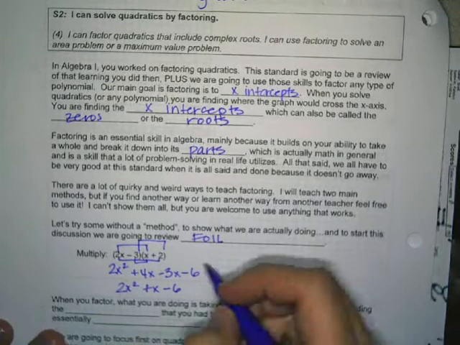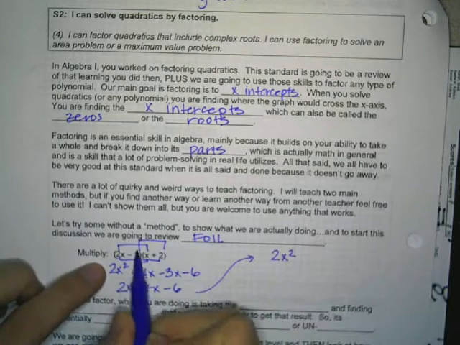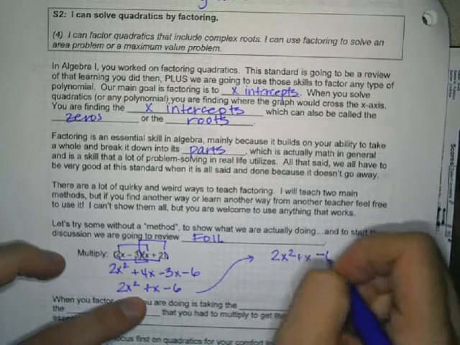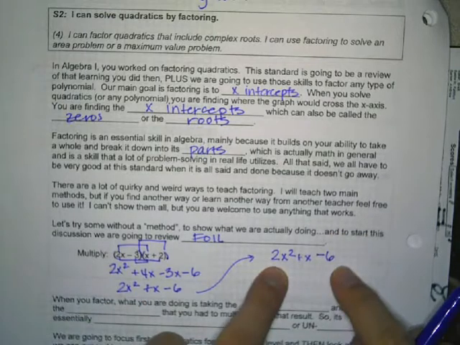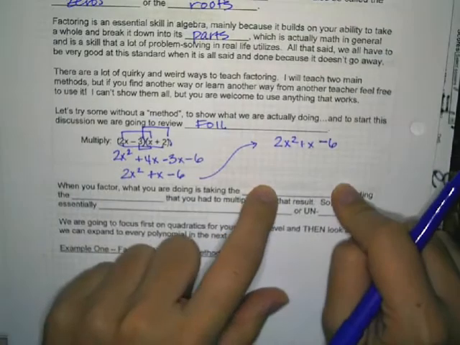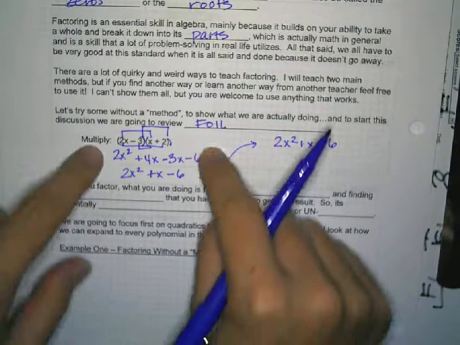And then factoring is backing up the process. FOILing is taking two binomials with parentheses and multiplying them together. Factoring is taking a quadratic that's in standard form and then backing up the process. You'll see the method that we're going to use kind of goes backwards in those steps.